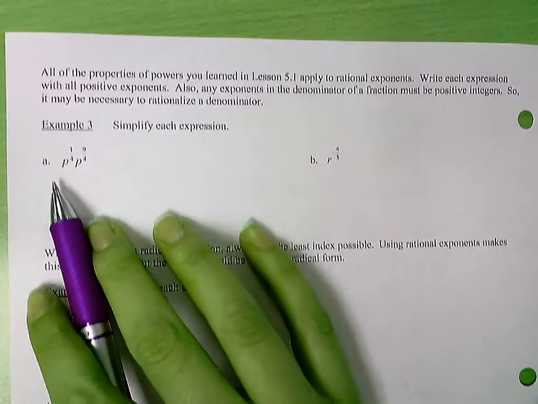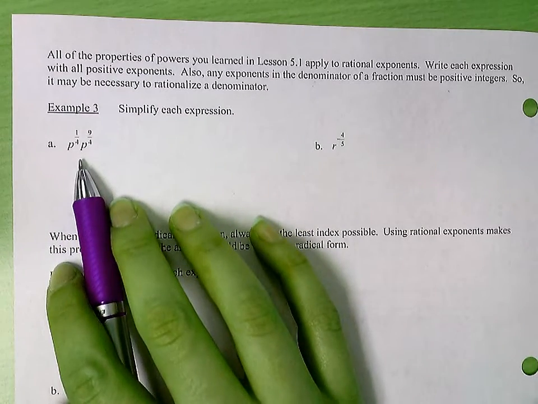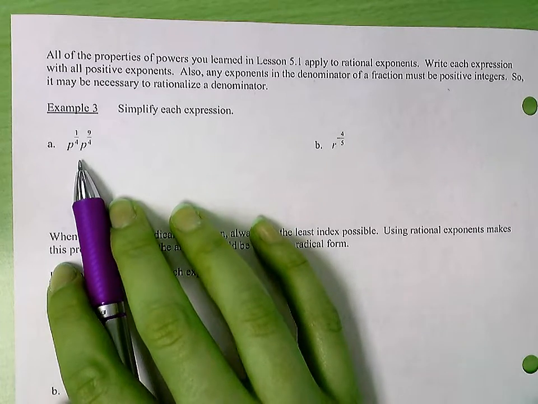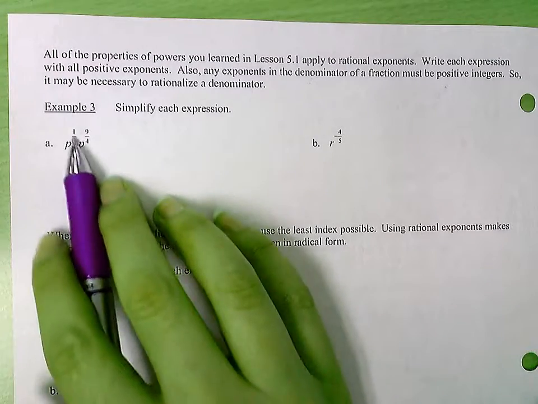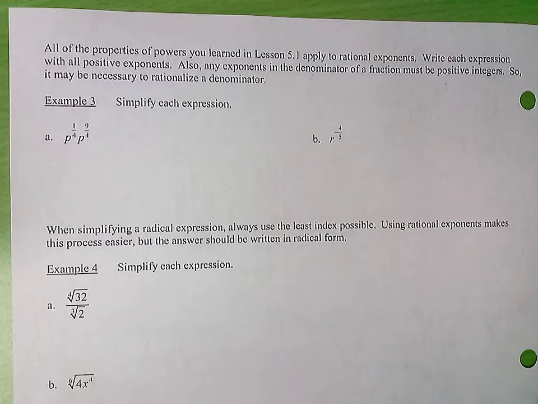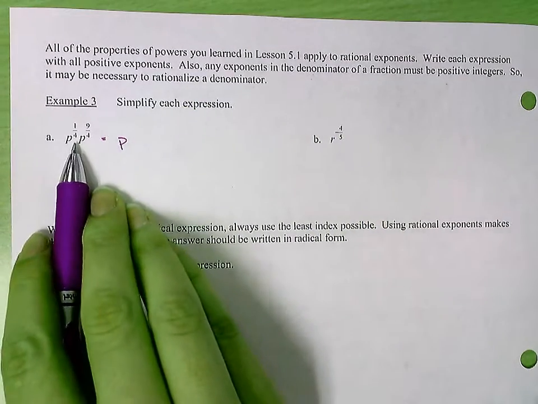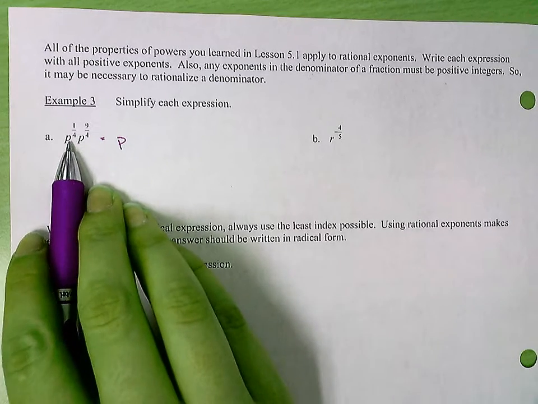So in example 3, letter A, we want to simplify this. So we can just use our rules of exponents. So if I have that same base, and I have 2 exponents there, right? I have 2 of the same base. I can add those exponents together. Okay? So with rational exponents, you do need a common denominator to add them, just like any fraction.